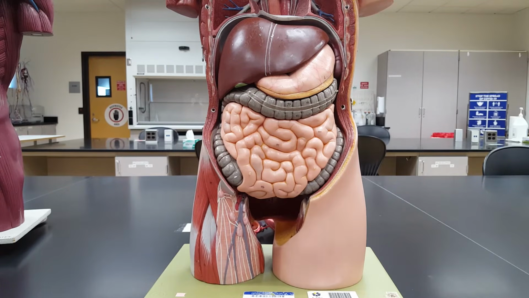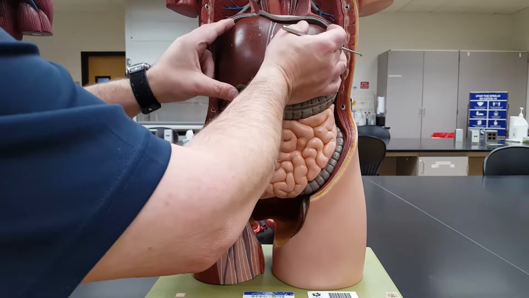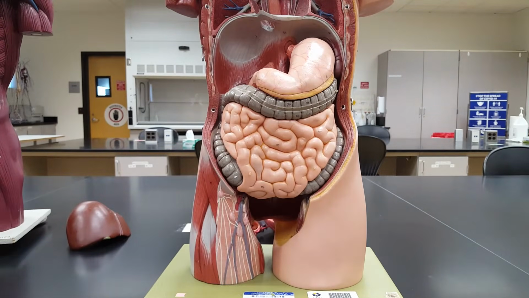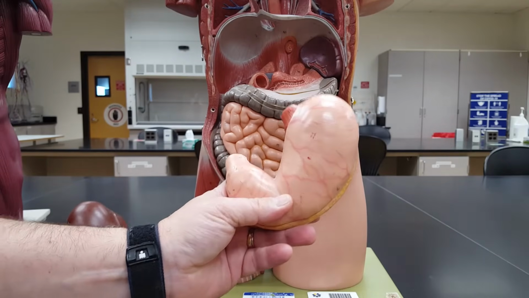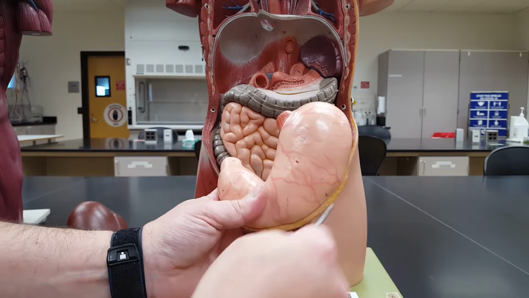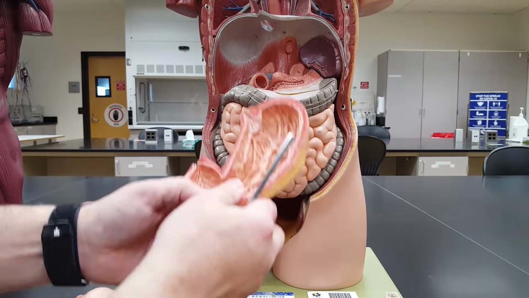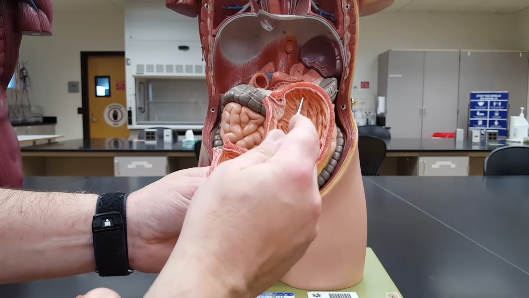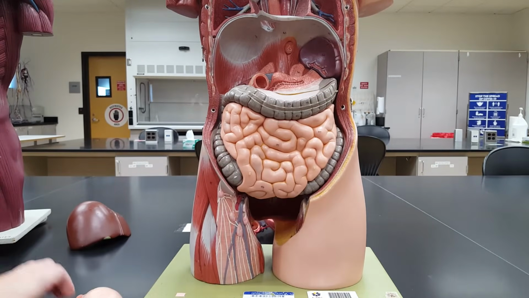Now, I focused in on the abdominal or abdominal-pelvic cavity of this particular model, and I'm going to remove the liver, because we're not talking about that yet, so we can see this stomach again. And just like the other stomachs we've seen, it has the same parts: fundus, greater curvature, lesser curvature, they all look the same. Cardiac sphincter, pyloric sphincter, cardia, body, pyloric antrum, and I can see some beautiful rugae in there.